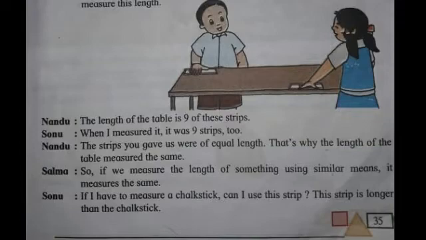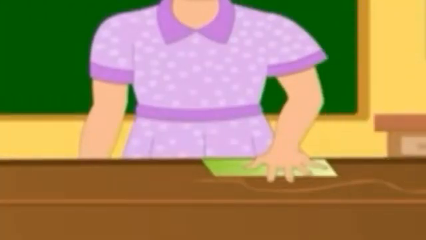Nandu: The strips you gave us were of equal length. That's why the length of the table measured the same. Salma: So if we measure the length of something using similar means, it measures the same. So students, you understand that if we measure the length of something using similar means, it will be the same.